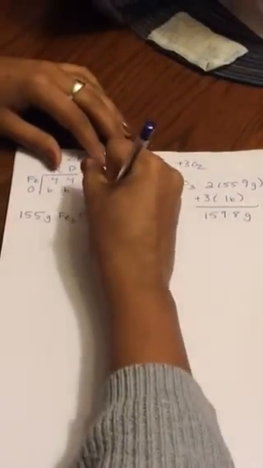Plus 3 times 16 grams for oxygen. So when I do that calculation, I'll get 159.8 grams.